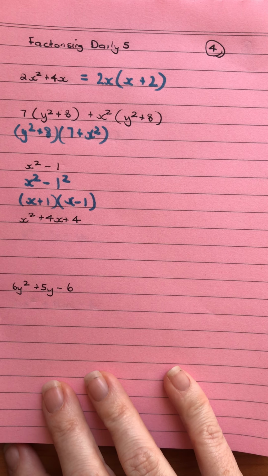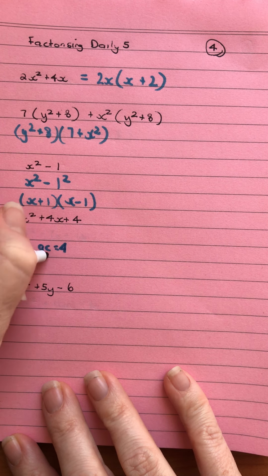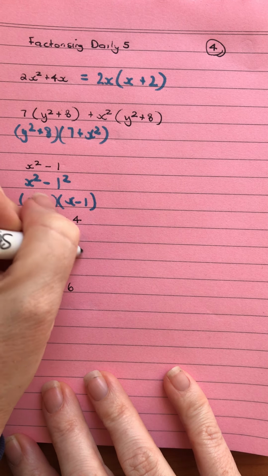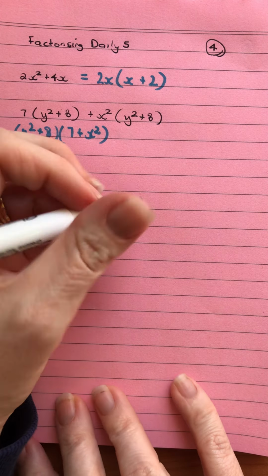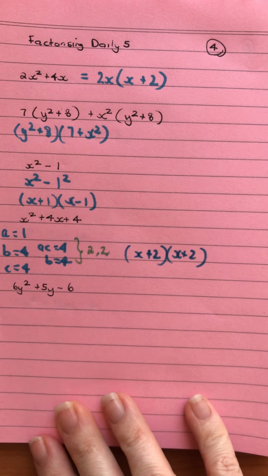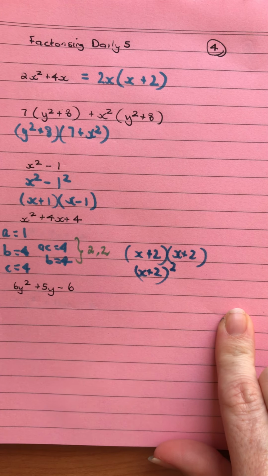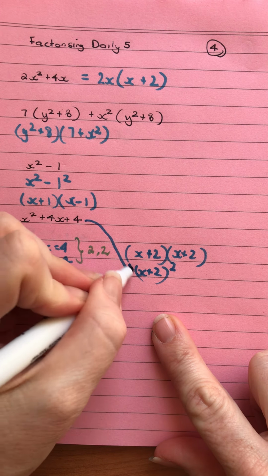In the next one, you may recognise that as a perfect square. Otherwise, you can go through the process and say we've got a equals 1, b equals 4, c equals 4. So our ac equals 4, b equals 4. We're looking for two numbers that will multiply to give 4, but add to give 4, which is 2 and 2. That means we can go to our brackets and write x plus 2, x plus 2. Because we have two of the same bracket, we can write that as x plus 2 all squared. Now you may have recognised that as the perfect square pattern and have been able to go straight to that answer.